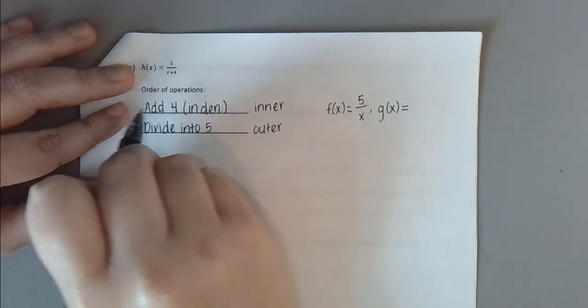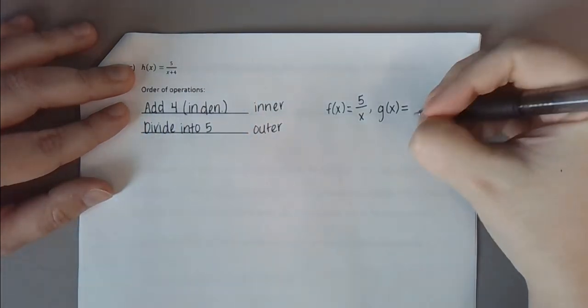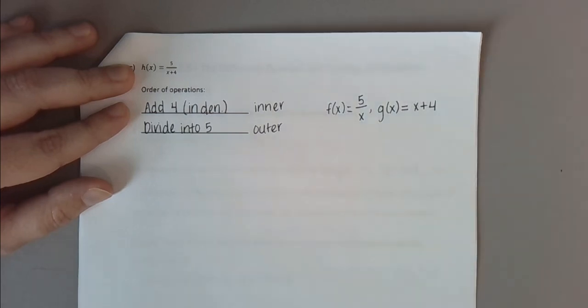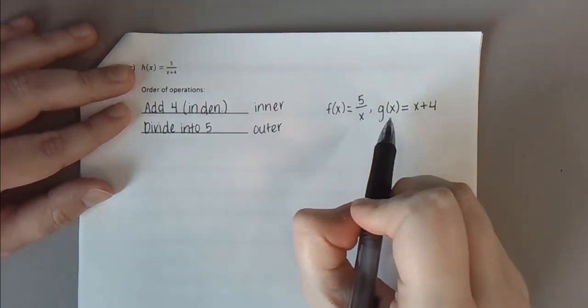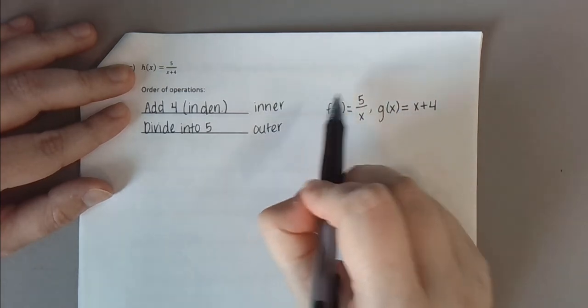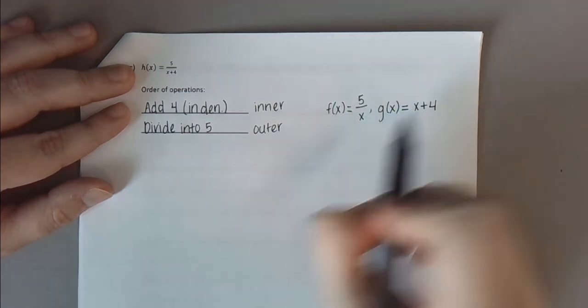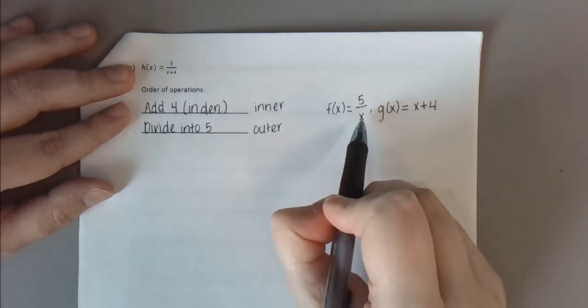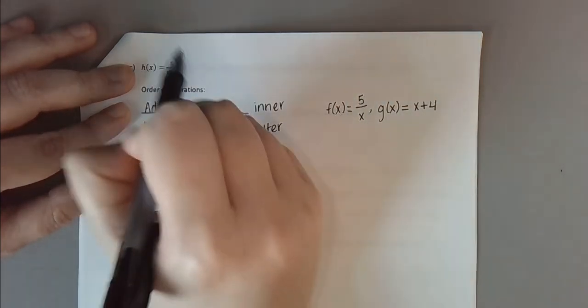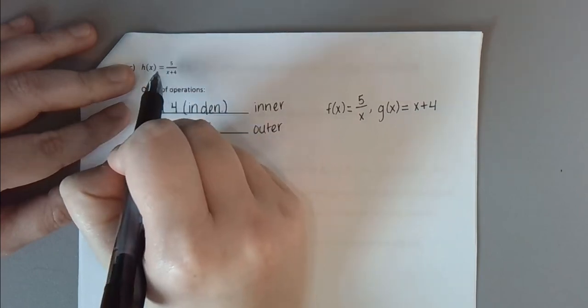And in this case, the only operation is going to be an addition of 4. So we would take our input, and it's going to add on 4. Again, double check. If we were to compose g of x into f of x, x plus 4 replaces our generic input for f, which would then give us 5 over x plus 4, which is the original function we started with.